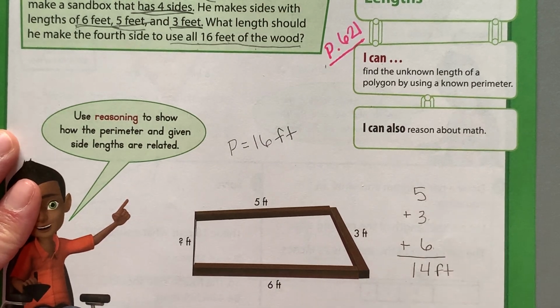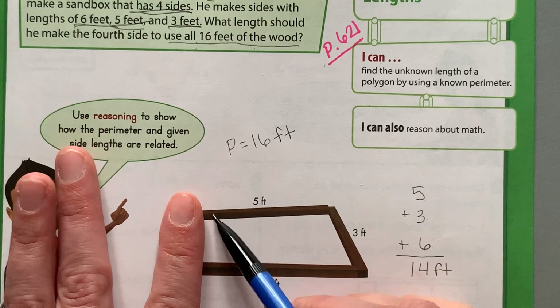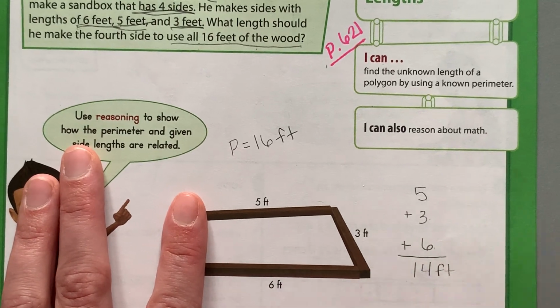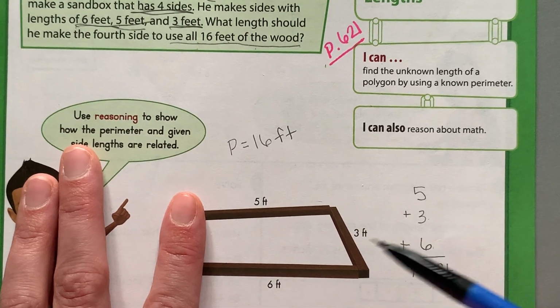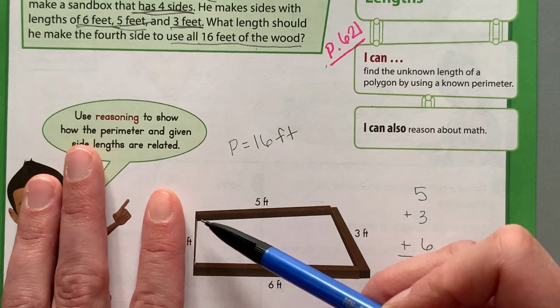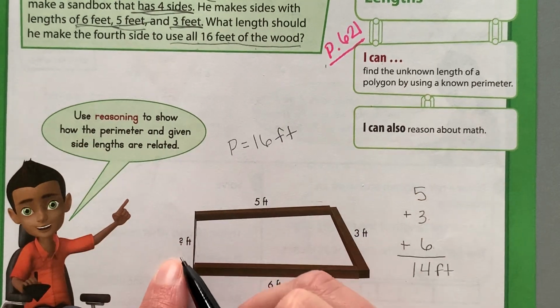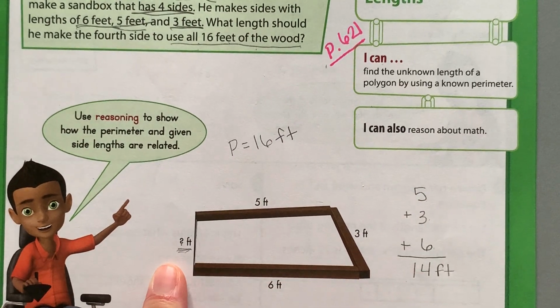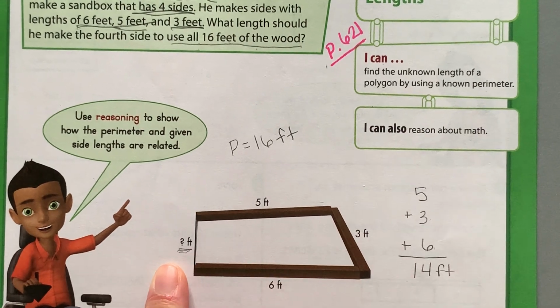So 14 feet is how much 3 sides are for his sandbox. But now I have this side that I need to figure out, and I have that question mark there.